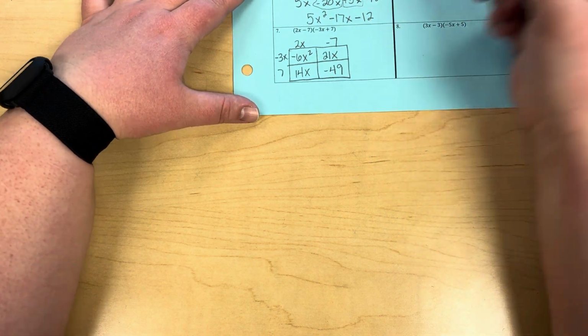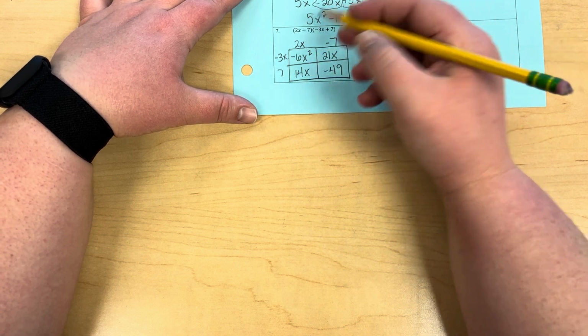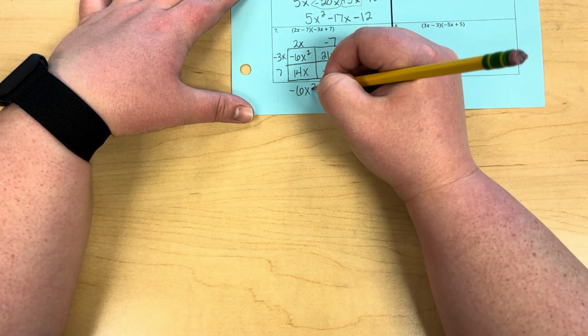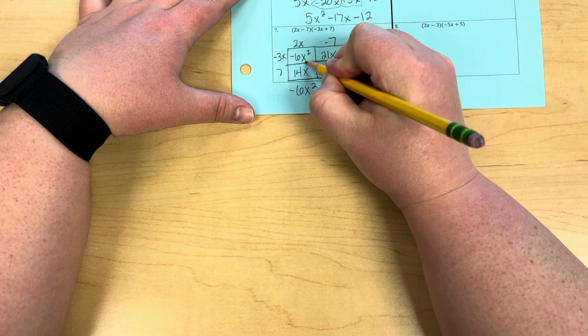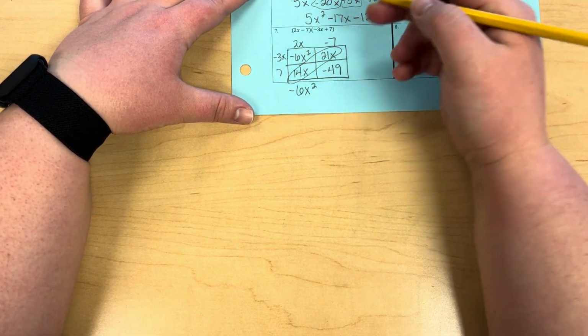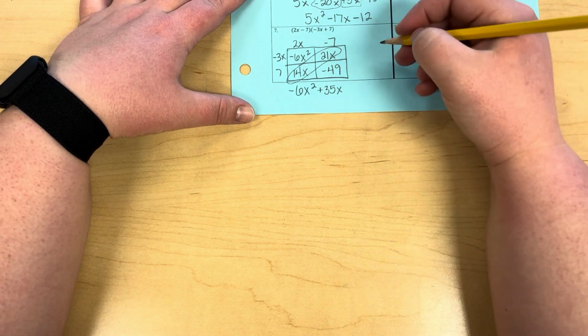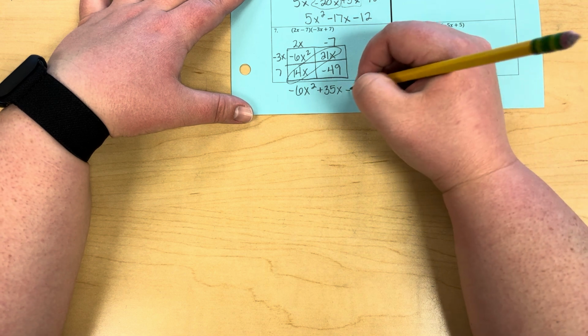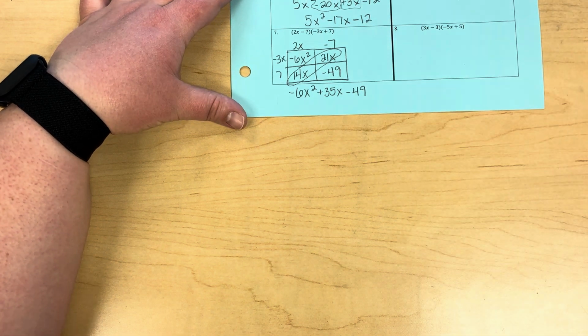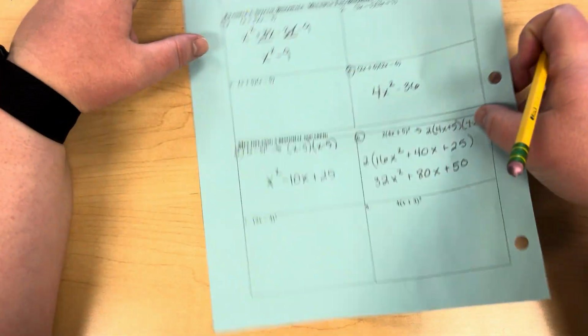Same idea. Let's see what we get. So I have just the x squareds here. There are no other x squared, so it's going to stay negative 6x squared. I have 21x and 14x, which go together. They are like terms. 21 and 14 is going to be 35 x's. And then I have negative 49, which doesn't have any other like terms, so it stays negative 49. And that would be your answer. Let's flip it over and try a couple special ones.